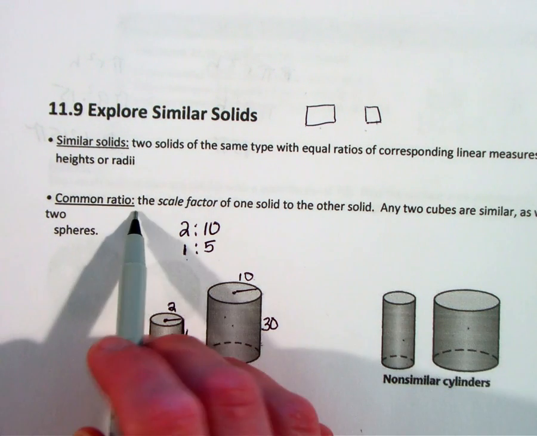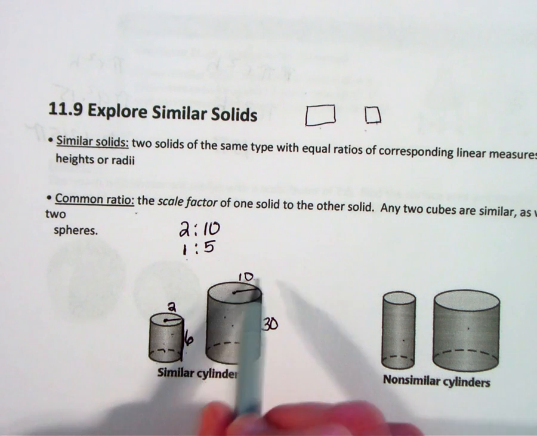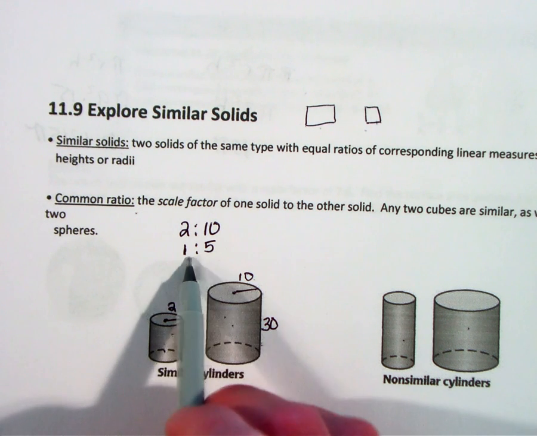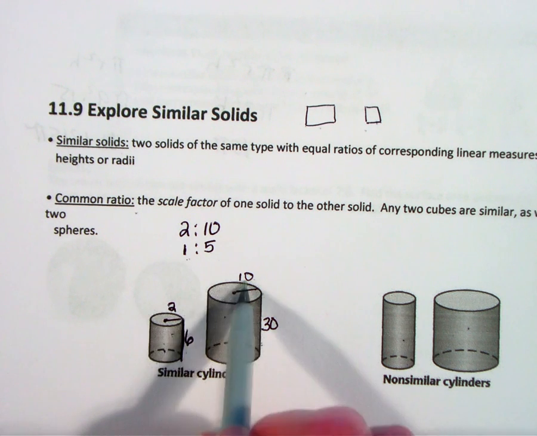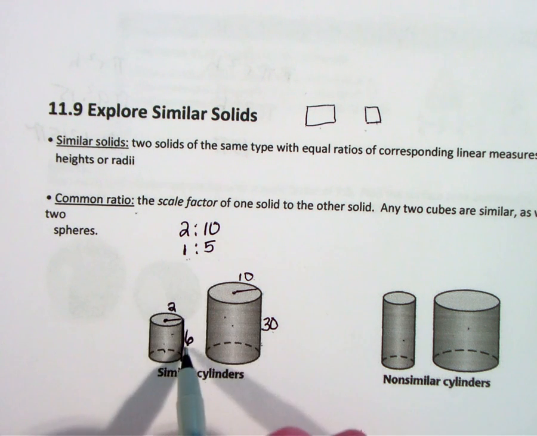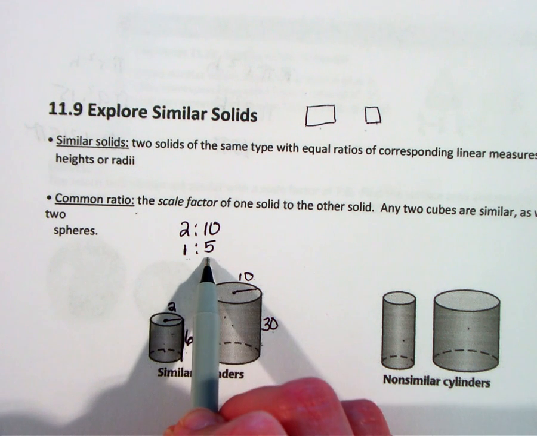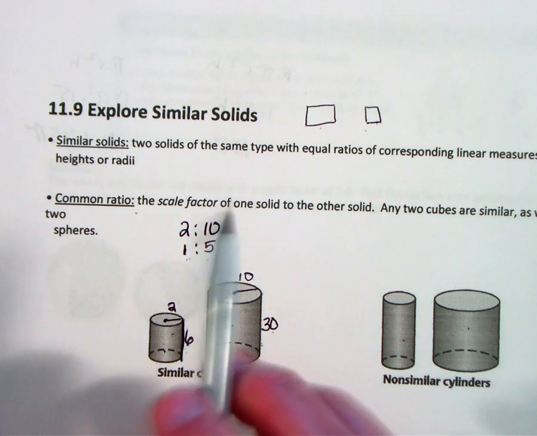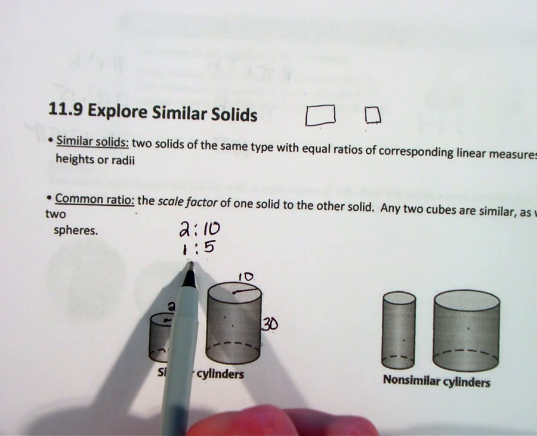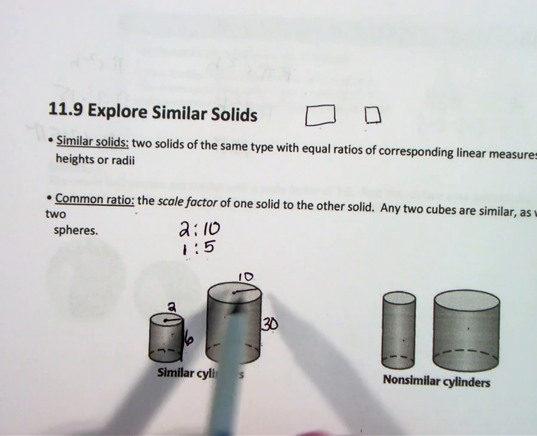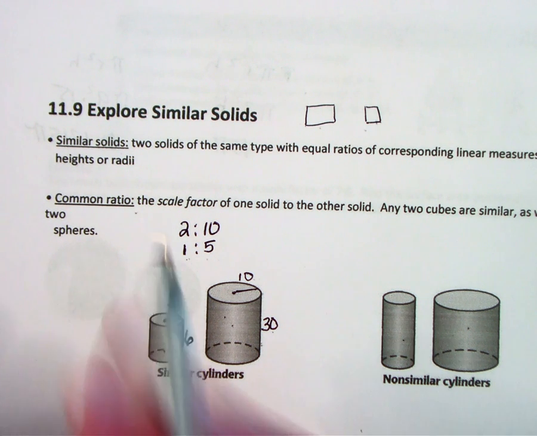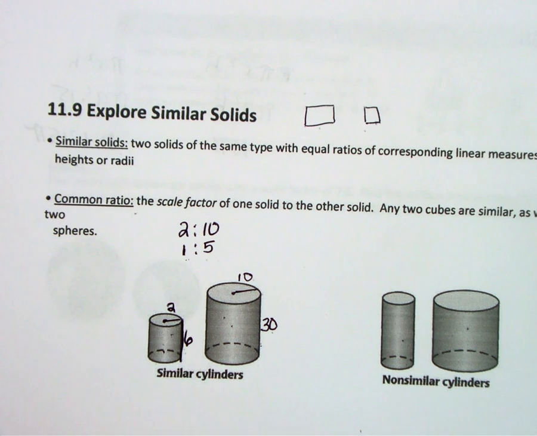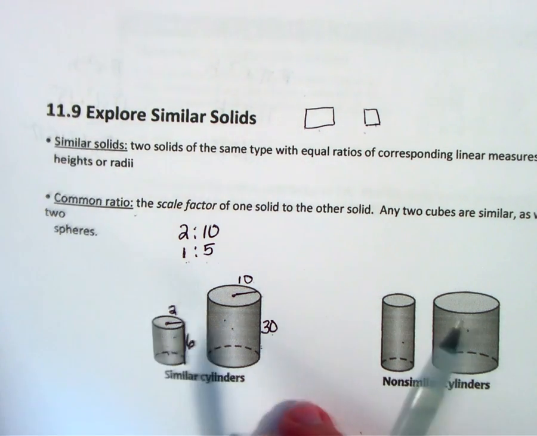So the common ratio is, if you divided the side lengths, they should all come out to be the same number or the same fraction. So 10 divided by 2 is 5, 30 divided by 6 is 5. That's their common ratio. Now that ratio changes if you're dealing with side length, like I was here, or dealing with area, or dealing with surface area, or dealing with volume. And that's really what we're going to talk about today. Okay, so first question.